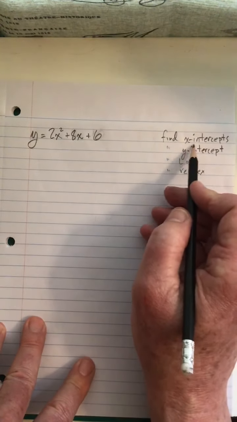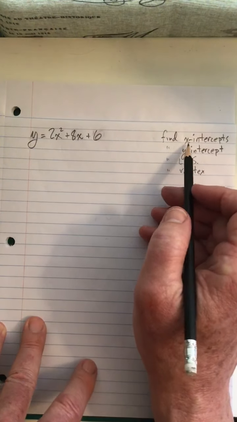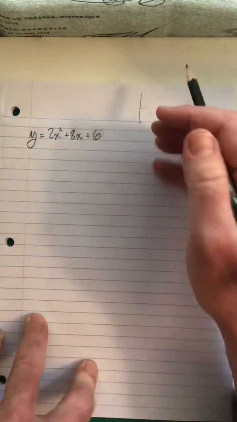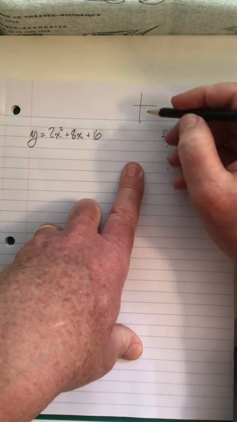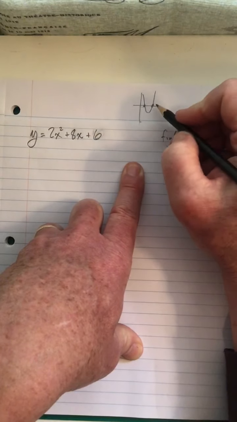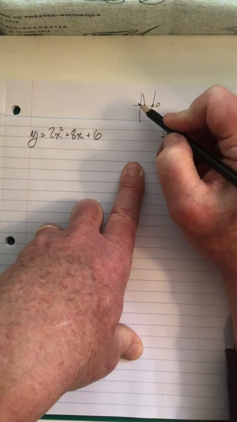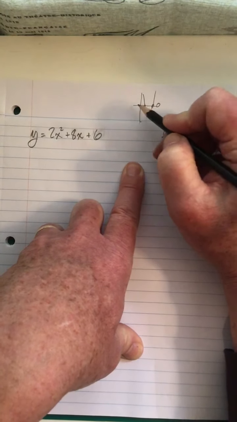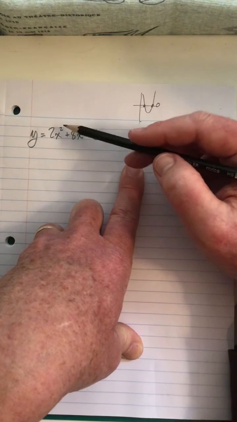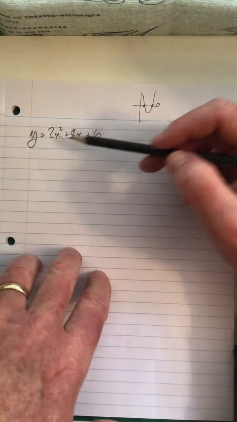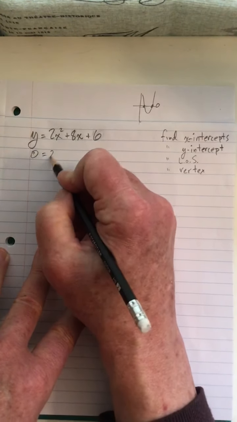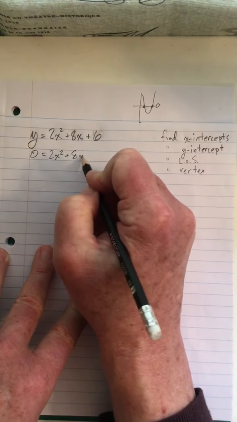Okay, well, if we're going to find the x-intercepts, one of the things we just learned was that all I have to do is replace the y with 0, because remember, if a parabola crosses the x-axis someplace, the y-coordinate of those places, wherever it crosses, is 0, right? That's what the coordinates are on the x-axis. So if I replace the y in this equation with 0, I'm finding the numbers that make y equal 0, and those are going to be the x-intercepts. So let's just go ahead and do that. 0 equals 2x squared plus 8x plus 6.